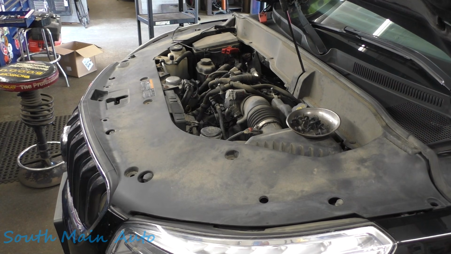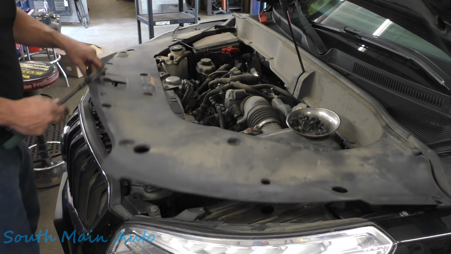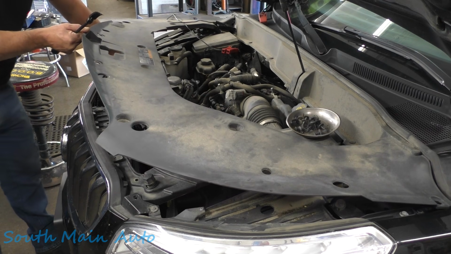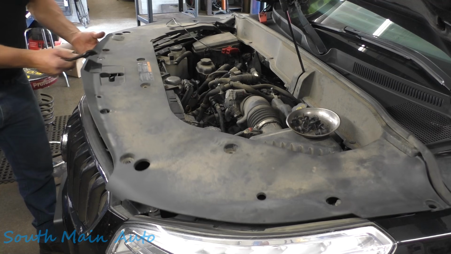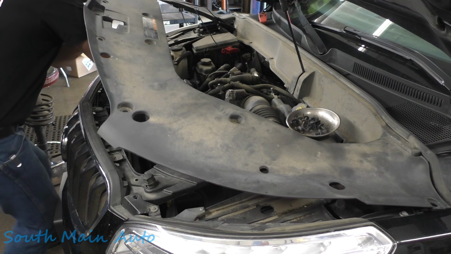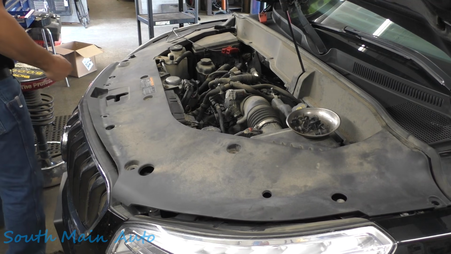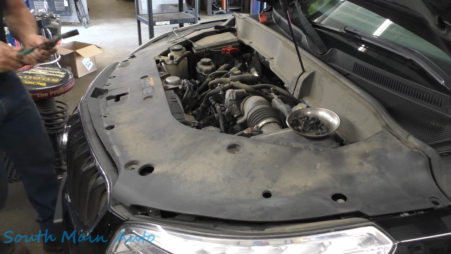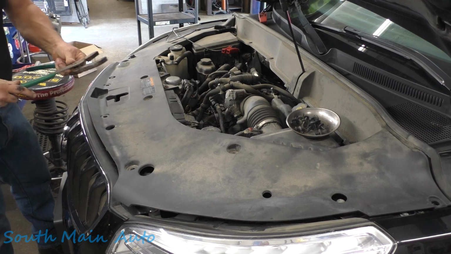Well, I don't think we need to unhook that. We just need to get to your radiator cap. I'm going to leave those rubbers hooked up on the ends. Get out your General Motors radiator cap removal pliers.